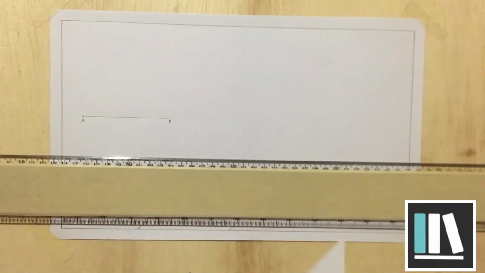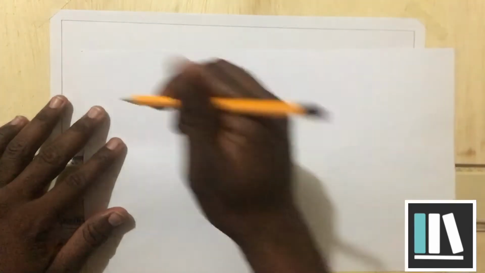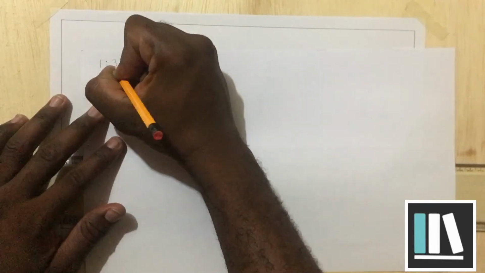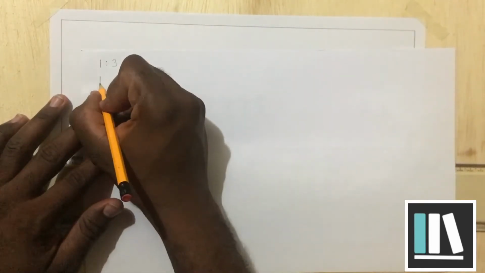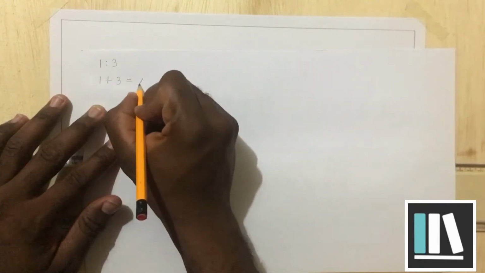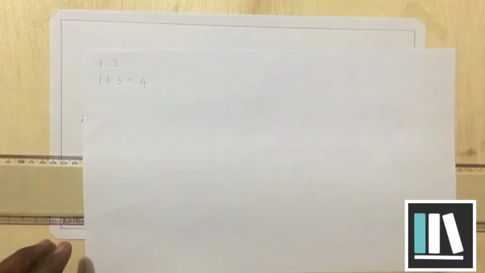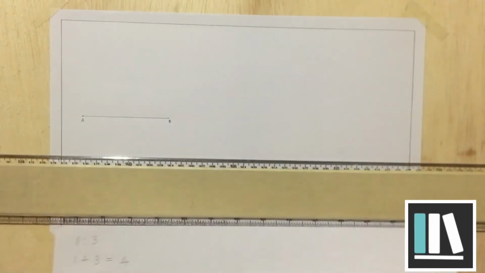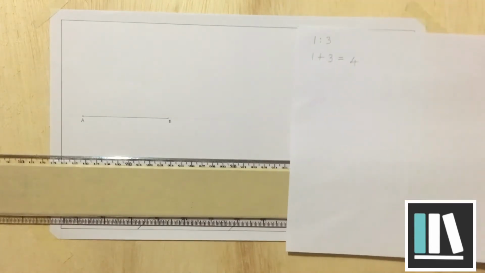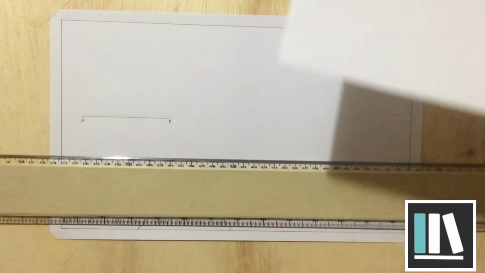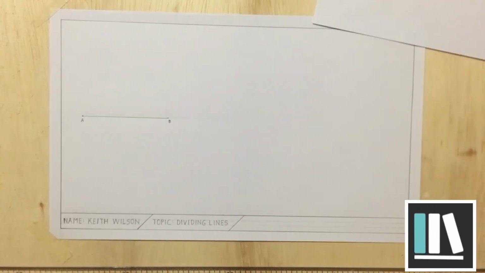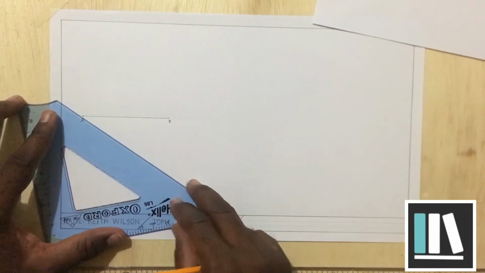So if I'm going to divide this line in a ratio of 1 to 3, I am going to add the ratios, and my answer will be 4. So the first thing I have to do is divide this line in 4 equal parts. Now we can review the previous video on how to divide lines in a number of equal parts.